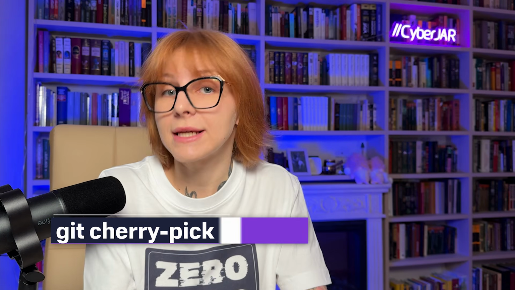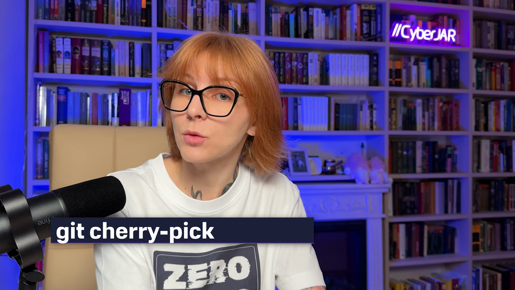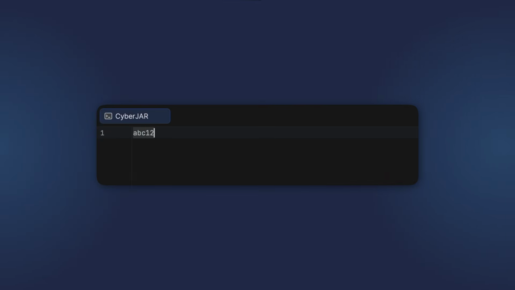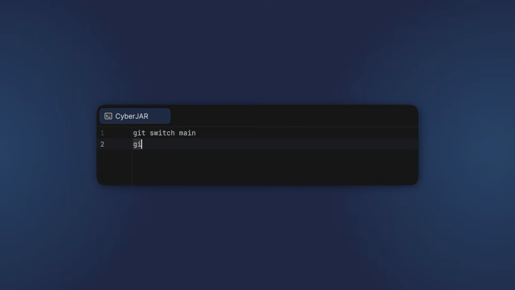Git cherry pick takes one specific commit from elsewhere and copies its changes onto your current branch. Imagine a situation. You are on a branch feature UI, but you suddenly fix a bug that belongs to the main branch. You can switch to main and copy the commit with the bug fix without merging the whole branch. It may also be useful if you want one fix from another branch.